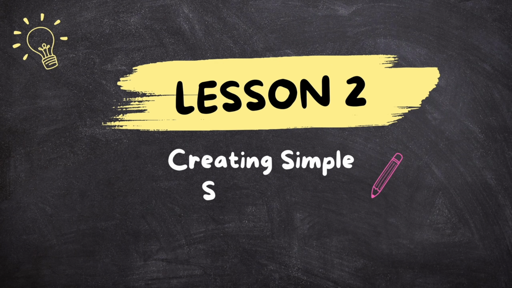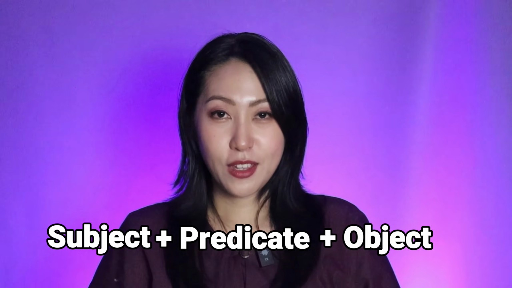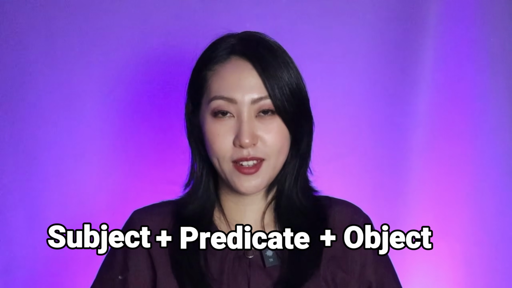Creating simple sentences. In this section, we will learn how to create simple sentences in Bahasa Indonesia. In Bahasa Indonesia, a sentence usually starts with subject, predicate, and object, which is quite similar to English. So if you also speak English, this structure will be easy to understand.